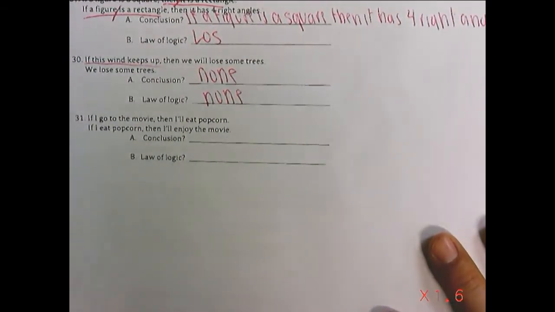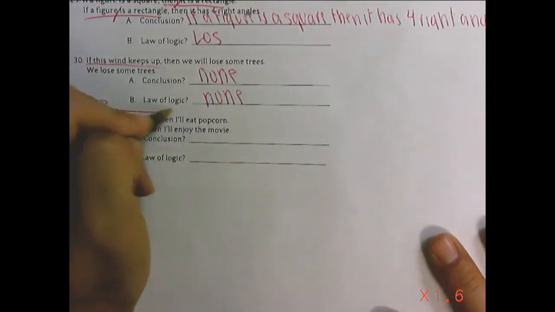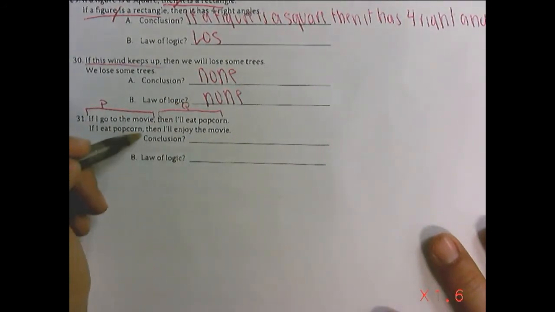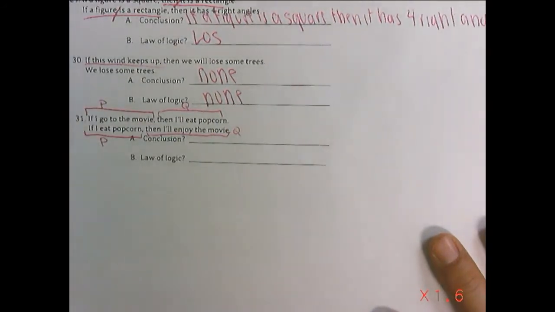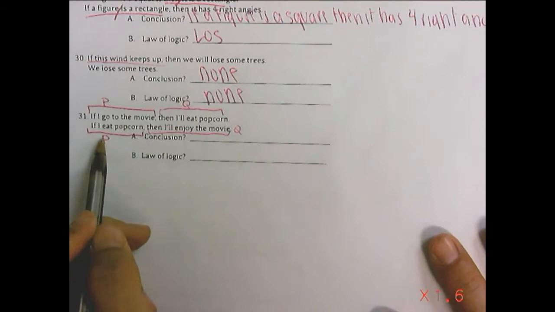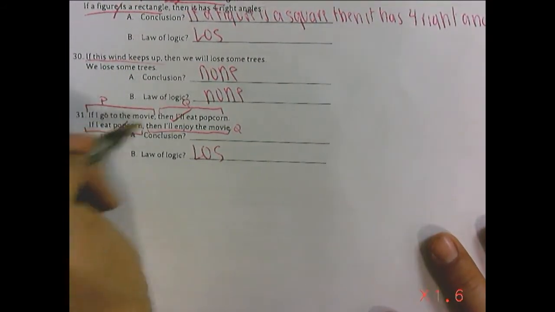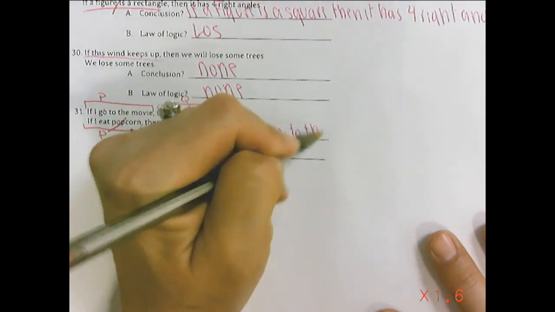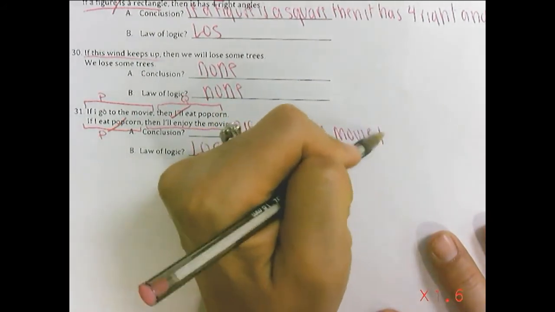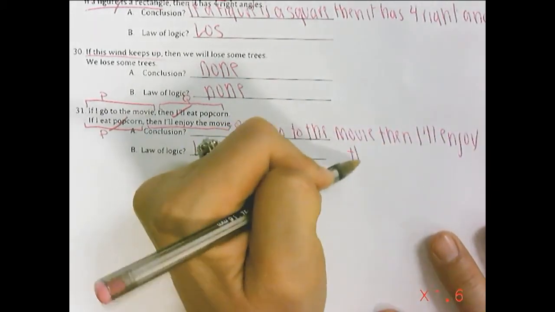Let's look at this one, though. If I go to the movie, then I'll eat popcorn. So this is my P, and this is my Q, and then, if I eat popcorn, this is my P, and this is my Q, then I'll enjoy the movie. All right, well, my conclusion and my hypothesis match. Yay! That's the law of syllogism. I'm going to get rid of the matching part. If I go to the movie, then I'll enjoy the movie.